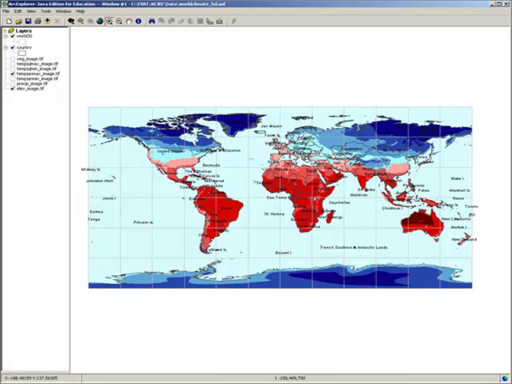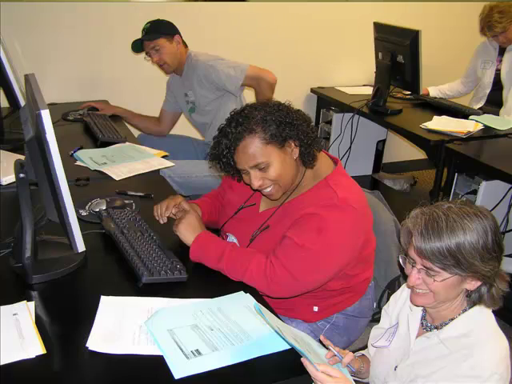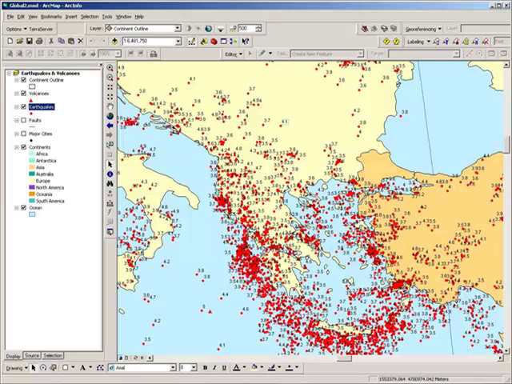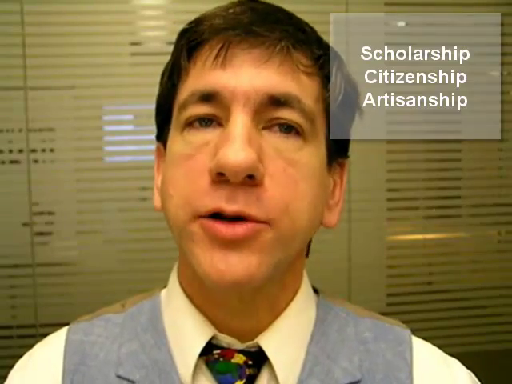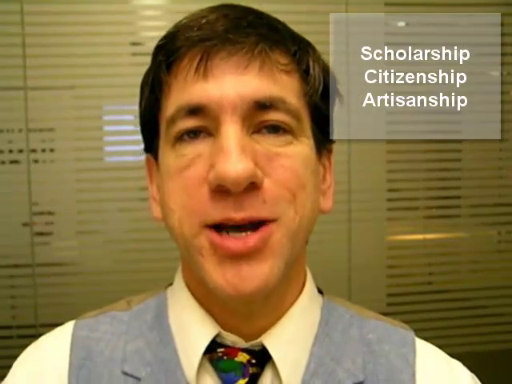Well, GIS gives the instructor and the student the ability to see the relationship between the map and the underlying database. Instructors using GIS focus on problem-solving, inquiry-driven pedagogical techniques that use real-world data to analyze spatial patterns on scales from local to global. They focus on classroom, community, and careers, promoting scholarship, citizenship, and artisanship.